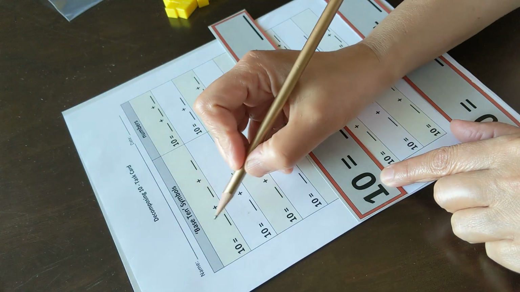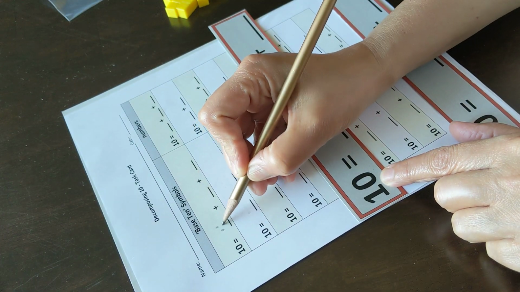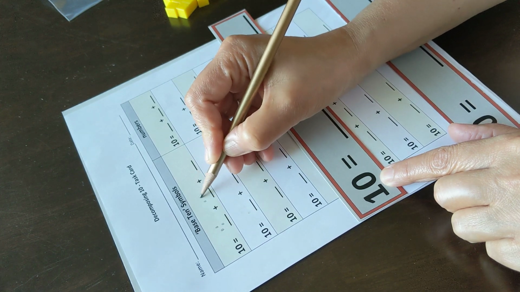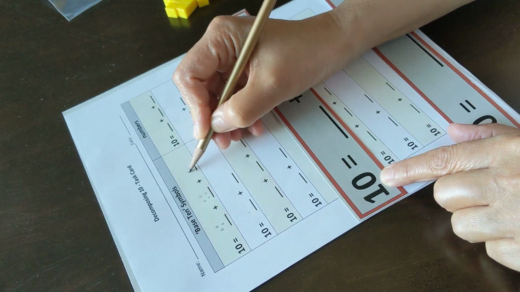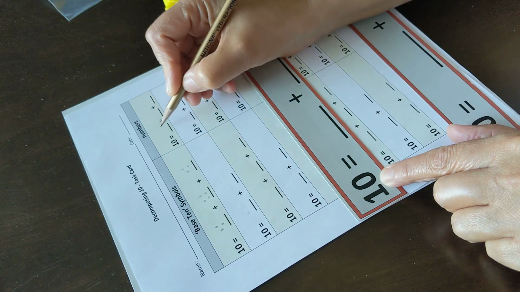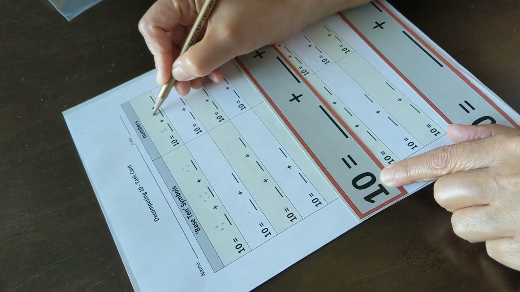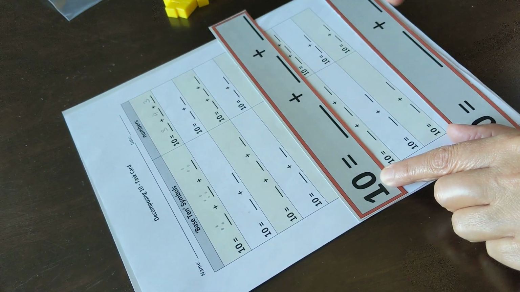I will go ahead and make my units. 3 plus 4 plus 3 is 10.